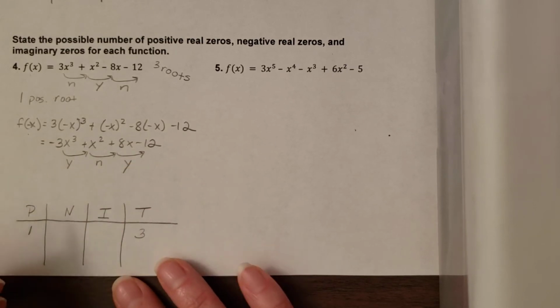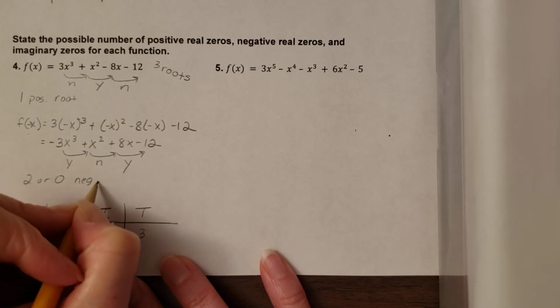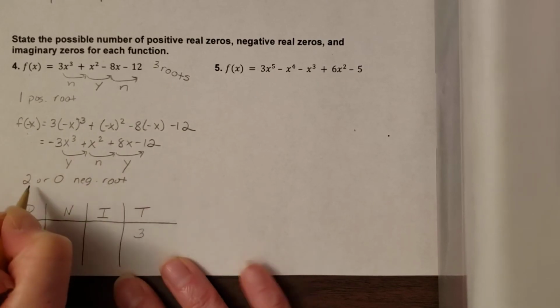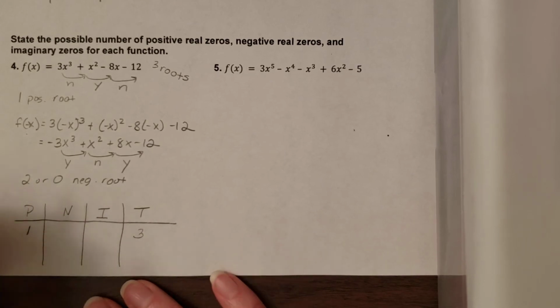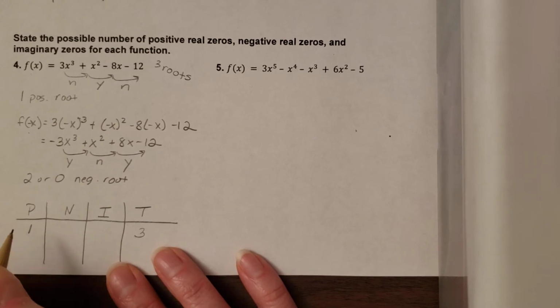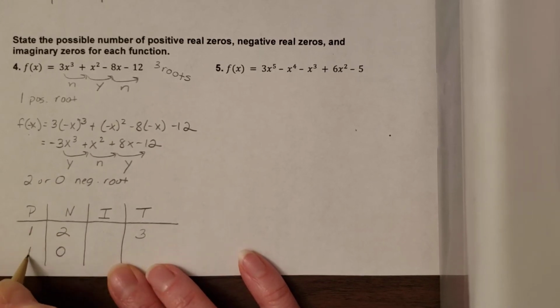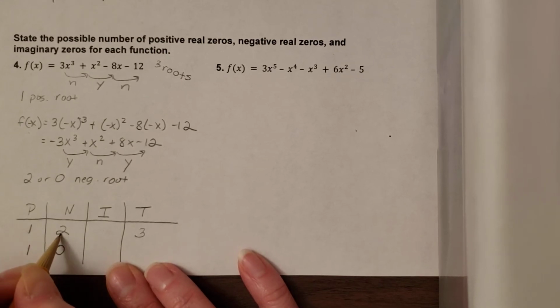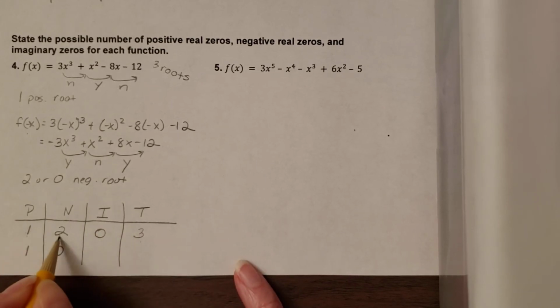That means there's either going to be 2 or 0 negative roots. Remember, we can go down by an even amount. So 0 is a feasible option. So that means now for our negatives, we can say we have 2 or we can have 0, but we know we're going to have 1 positive for sure. So if I have 1 positive, 2 negatives, no imaginary because we have to total 3. 1 plus 2 plus 0 is 3.